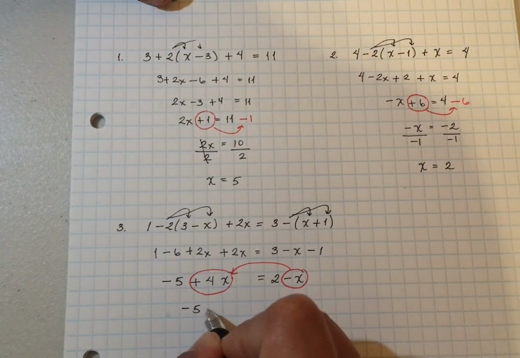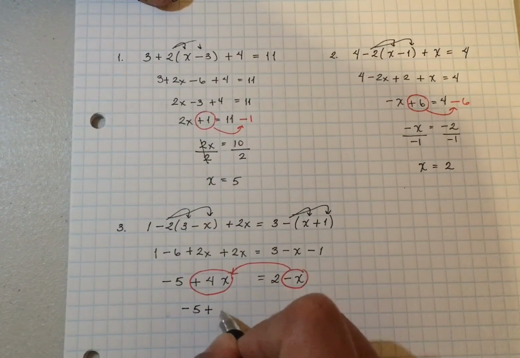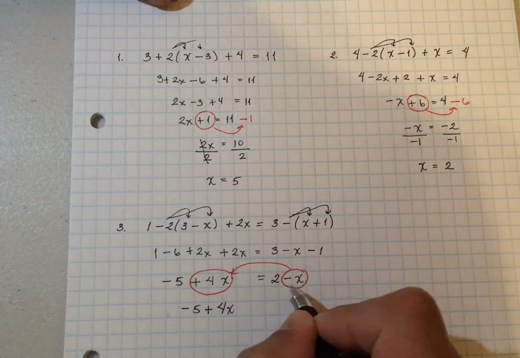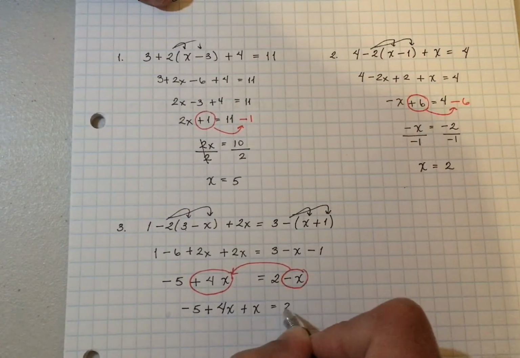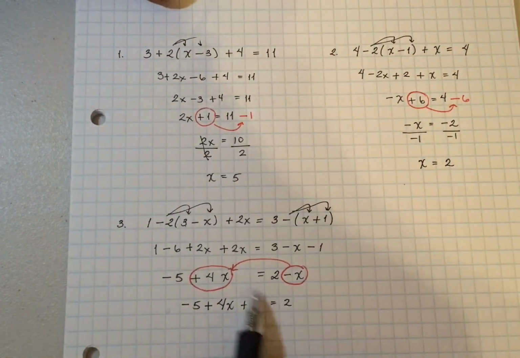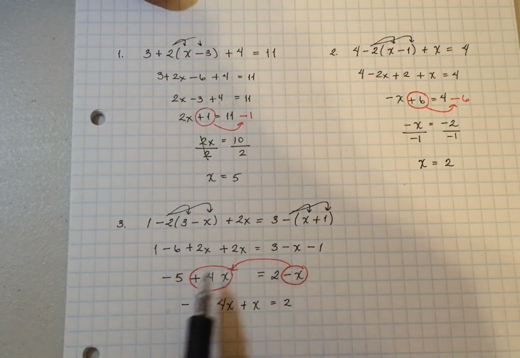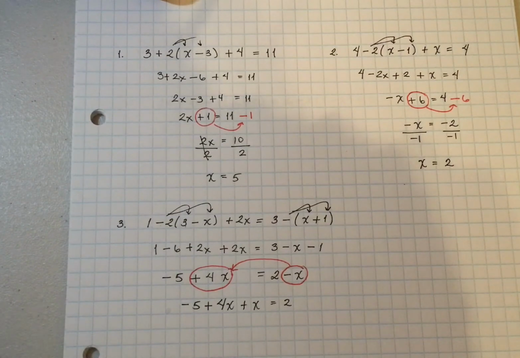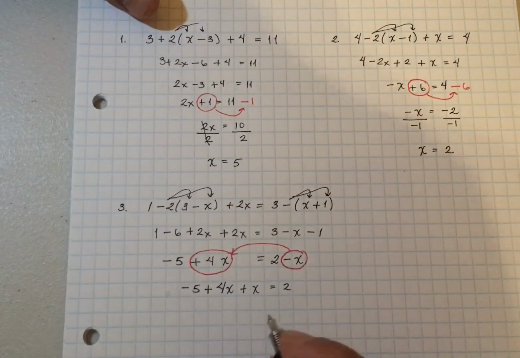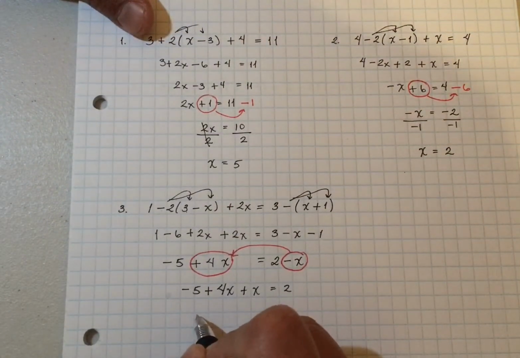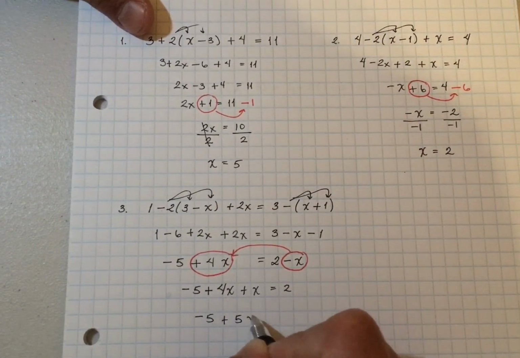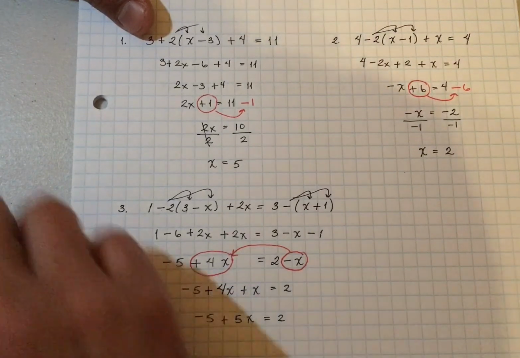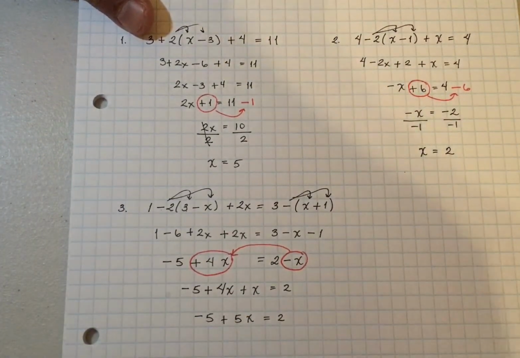Vamos a dejar todas las x's a la mano izquierda. We're going to leave all the x's on the left. And let me bring this guy across. Negative x becomes a positive x. And then equals 2. So let's go ahead and just finish this one off. So we're going to have negative 5, and then 4x plus x is going to give me 5x, and that's going to equal 2. So now we're going to have letters on the left.